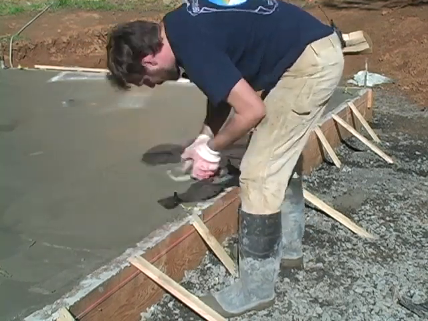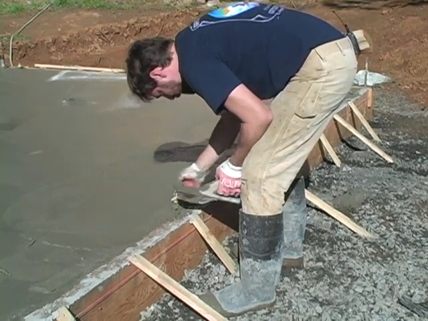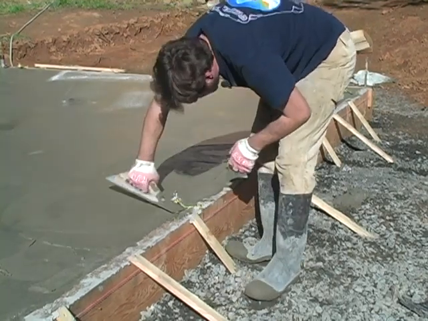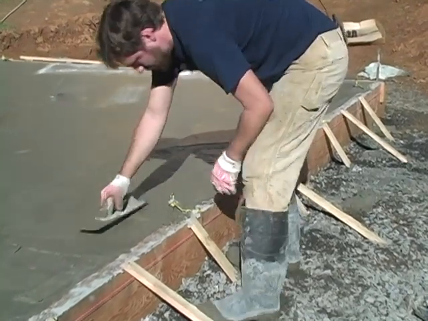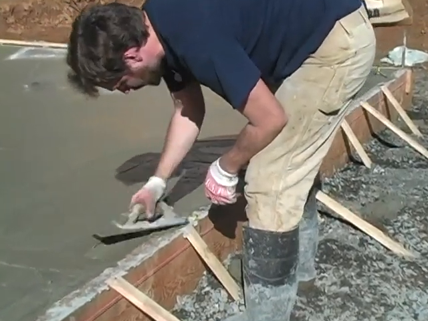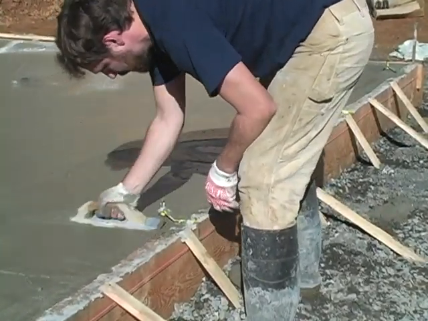Again, the more even you can get the perimeter especially, and if you're doing a finished slab, the interior as well. But the more even you get this, the easier it's going to be to work your frame up from here.